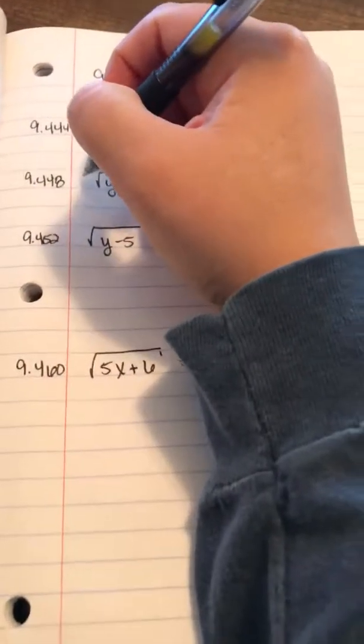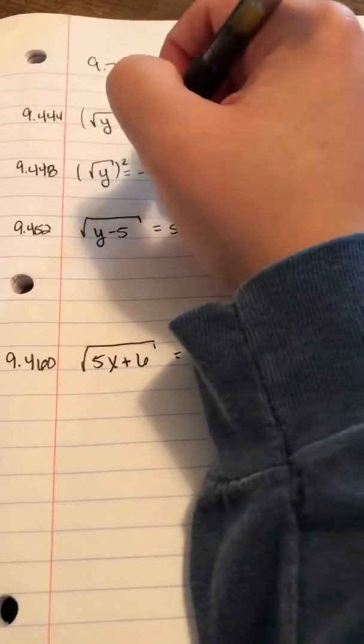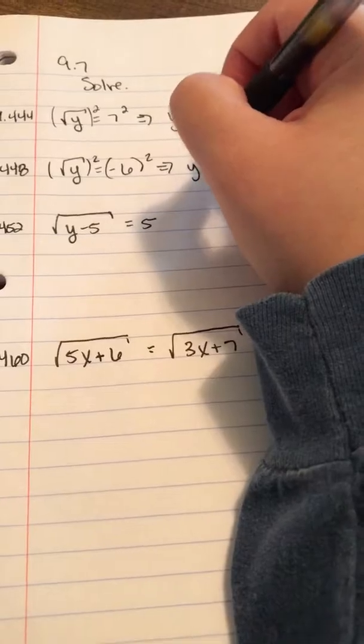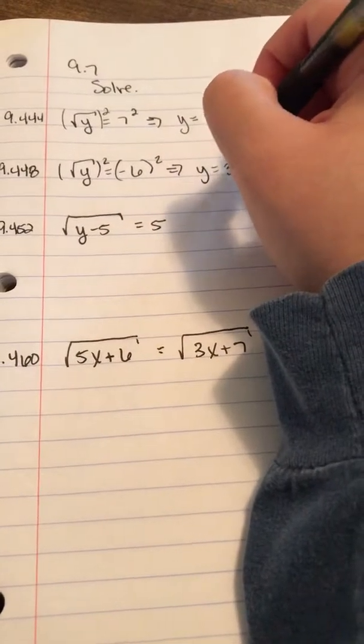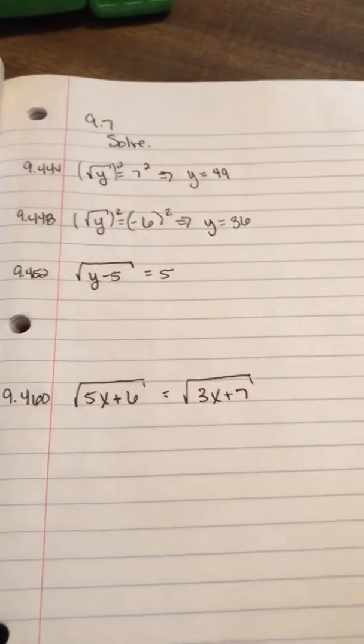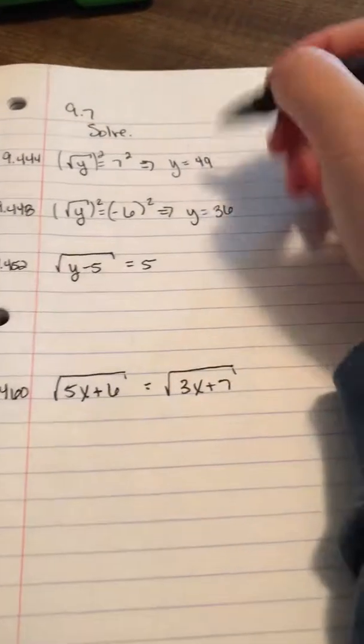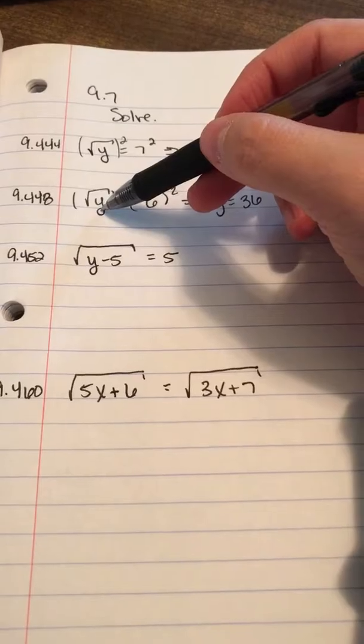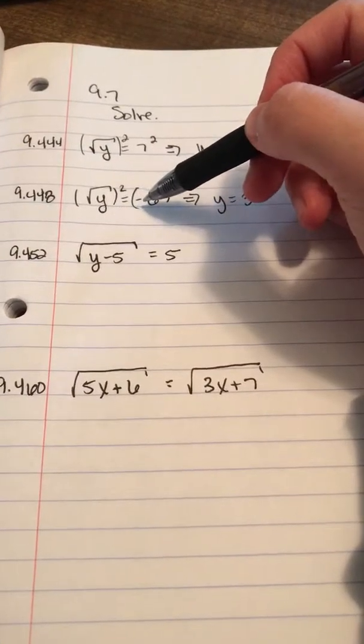The thing is though, if you square both sides, you would have y is equal to -6 squared is 36. Well, so you'd tell me the answer was 36, but the problem is if you do the square root of 36, it gives you +6, not -6.